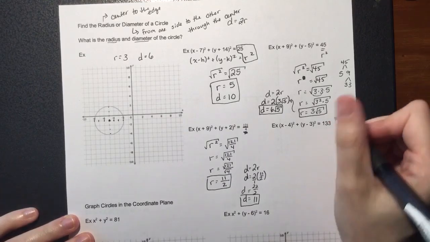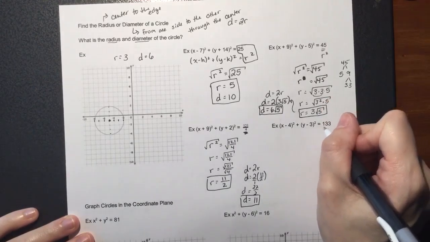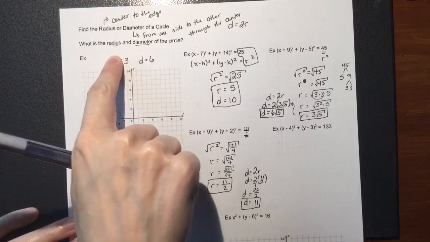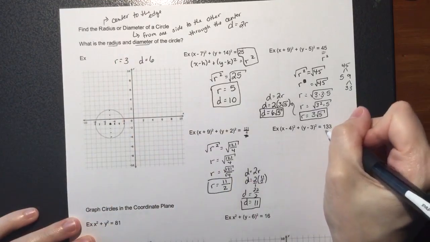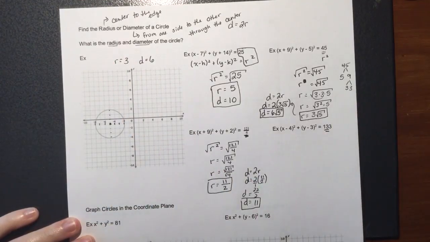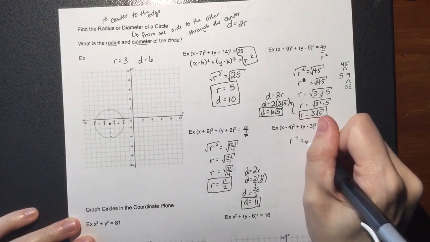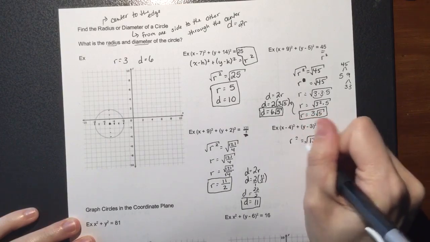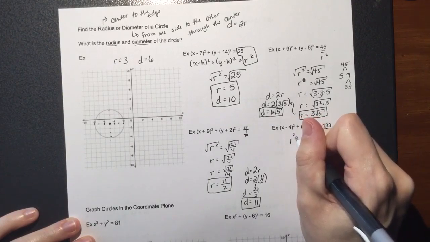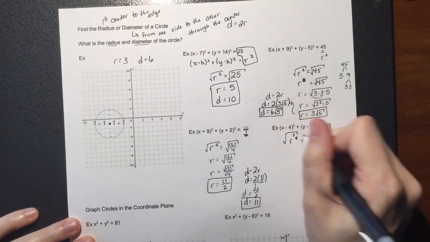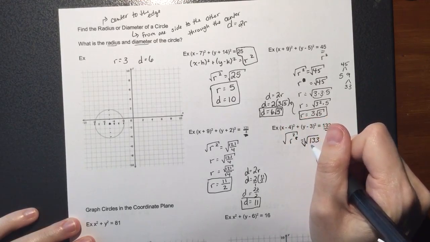And looking at the last one, they want to know what is the radius and diameter for the circle, still using those directions that we have right there. So we're looking at r squared is equal to 133, and we're not interested in what r squared is. So to undo the squared, we take the square root.